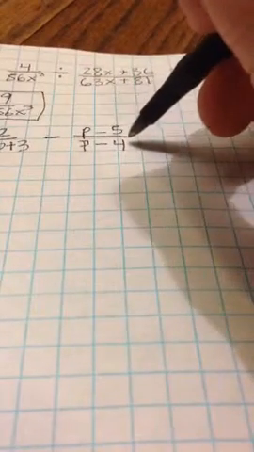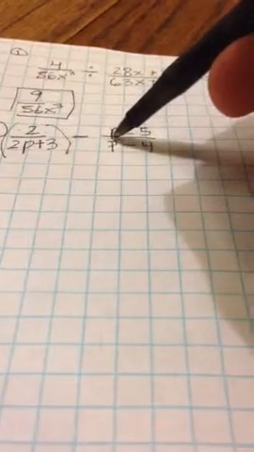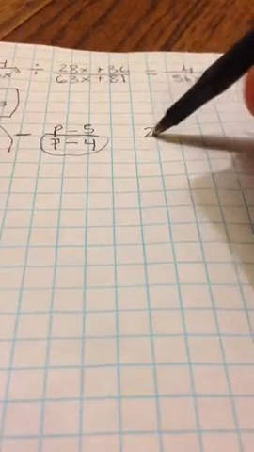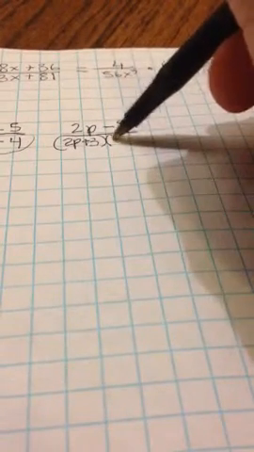First thing we have to do is multiply this equation by the denominator. So that would give us 2p minus 8 over (2p plus 3)(p minus 4). There we go. We have our first one done.